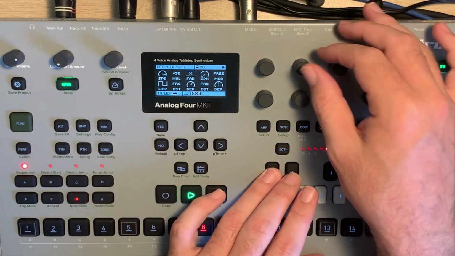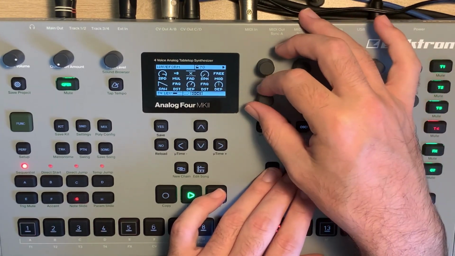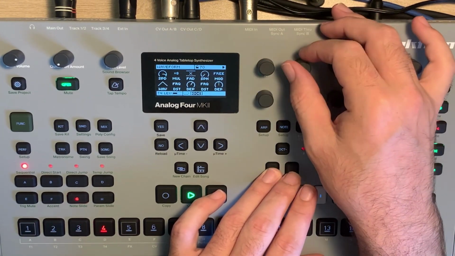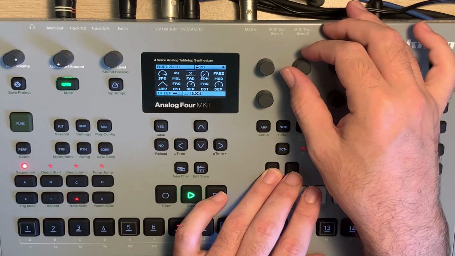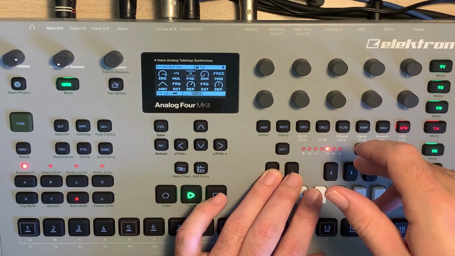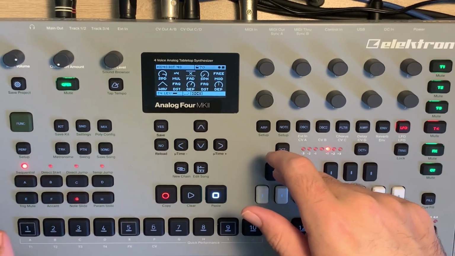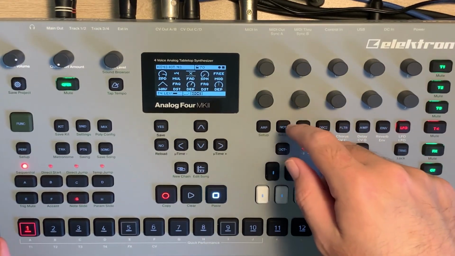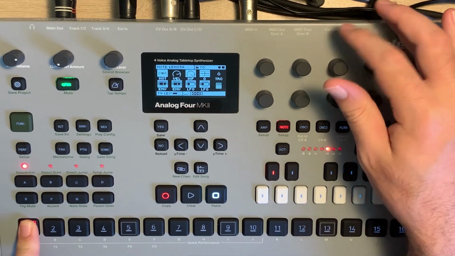Make it a little bit slower on the LFO. Maybe just go for the triangle waveform. Yeah, let's do that. So again, this one. Note infinite length.